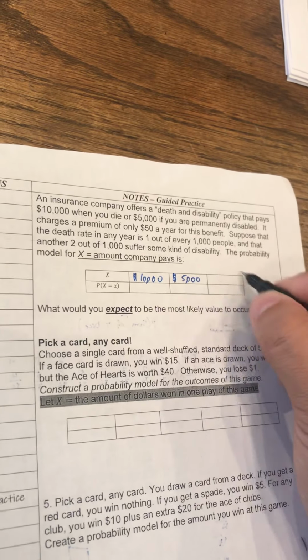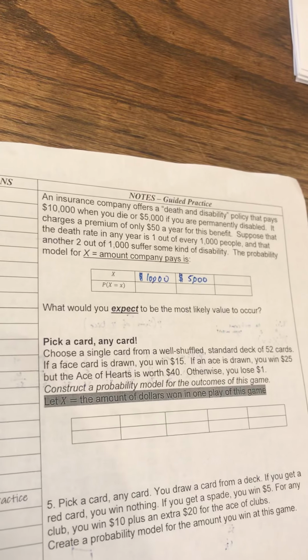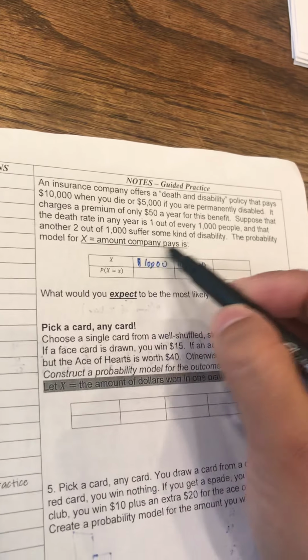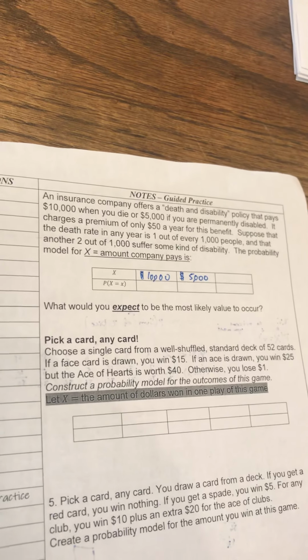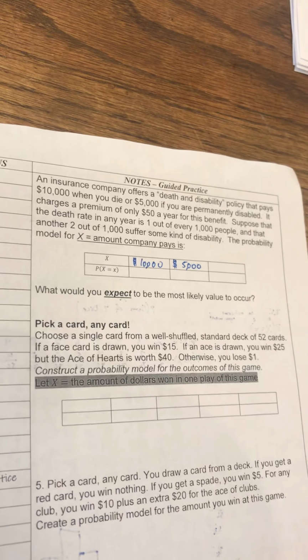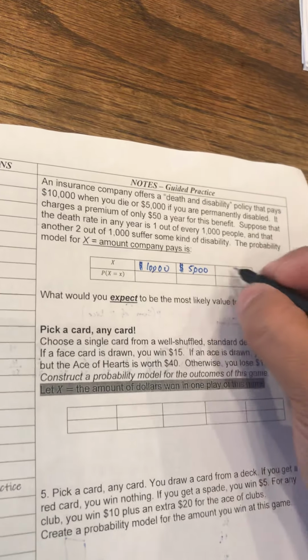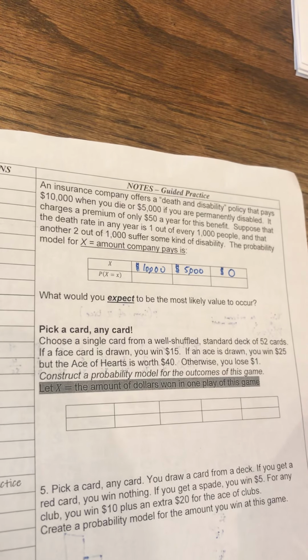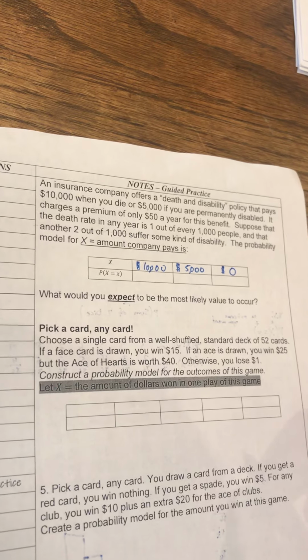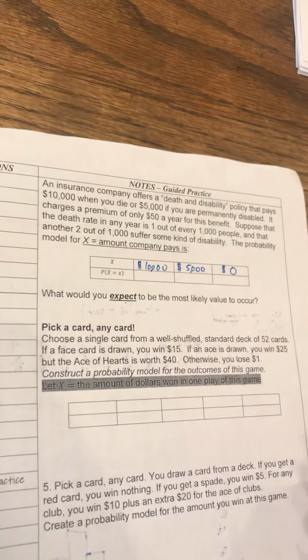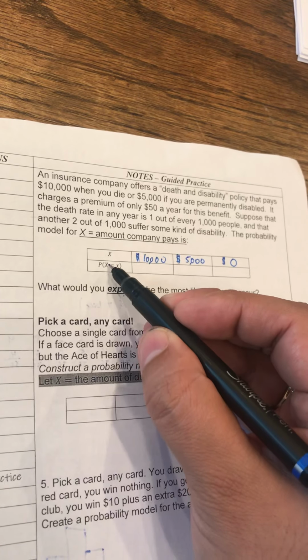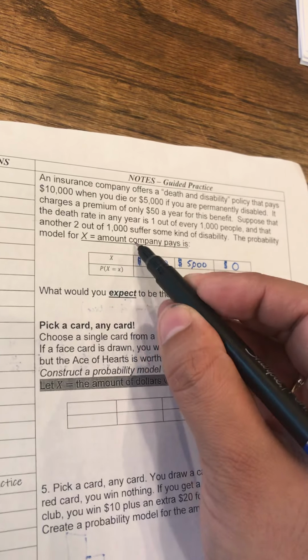And what is our last one? What is our last possibility that the company could pay out? Well, hopefully all of us will be in this probability, but the answer is 0, right? If everything's healthy, they don't need to pay you anything, right? So that one's 0. Now the bottom is the probability of the random variable X, the amount the company pays, right?